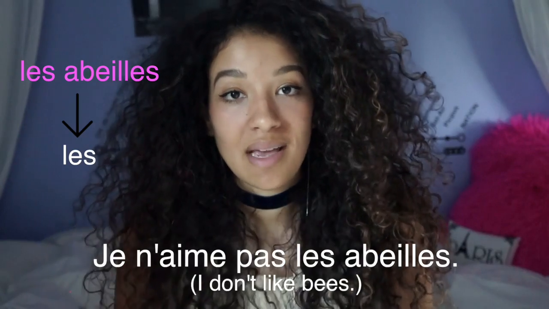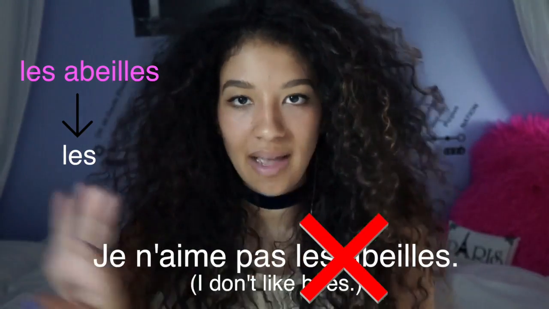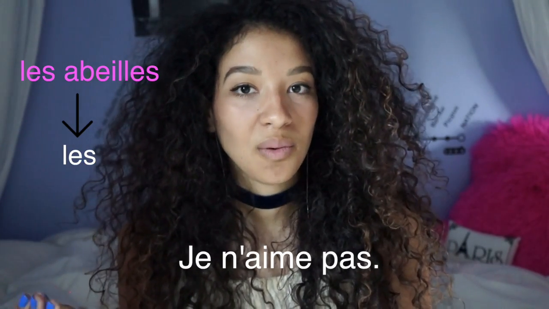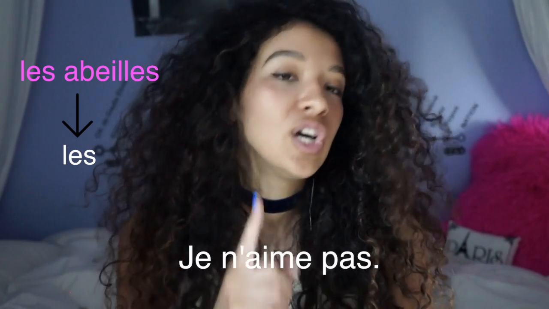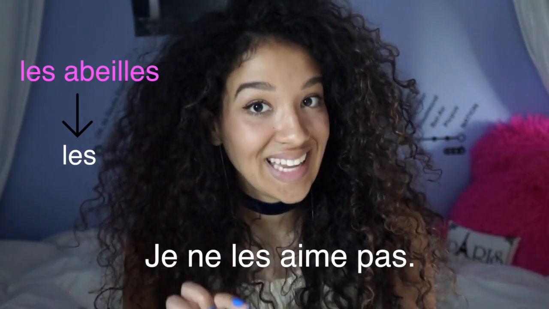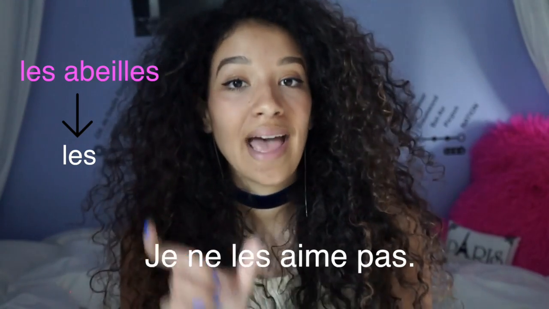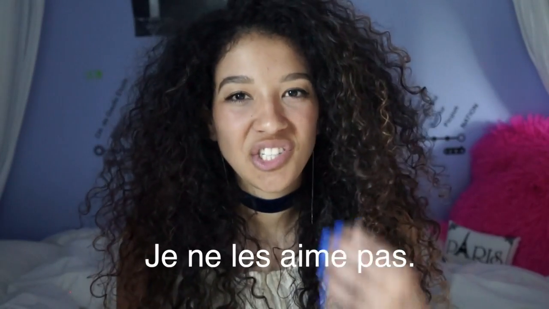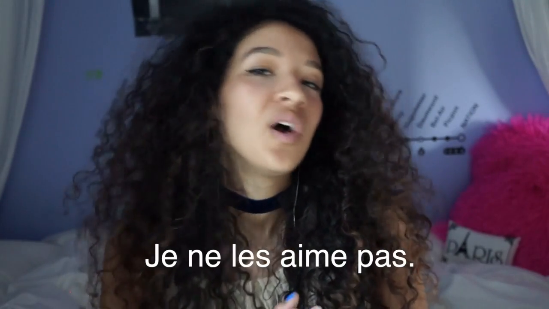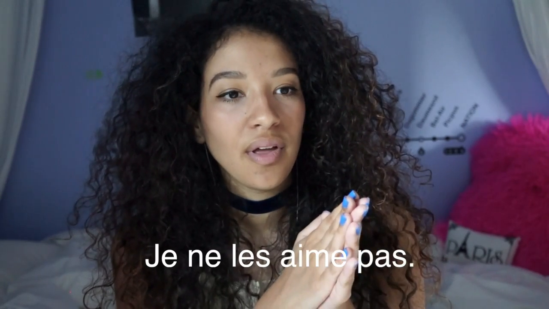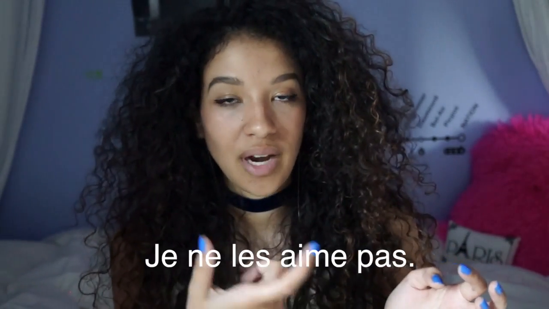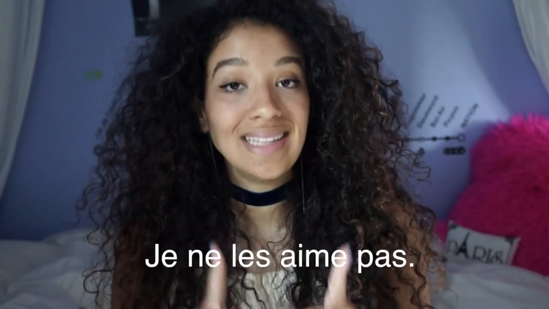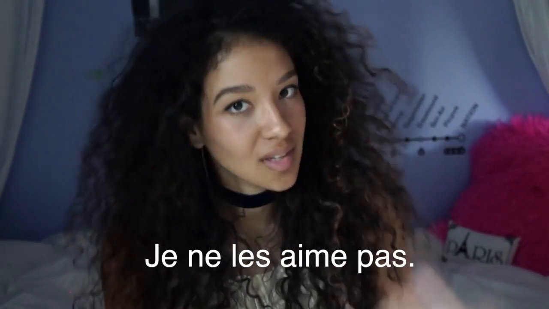Now you take out les abeilles. Je n'aime pas, take out les abeilles. Now you have your direct object pronoun, which is les. You put it directly before the verb. So now you have je ne les aime pas, because aimer is your verb and you put it directly before. I threw in a negation just to show you. I hope it doesn't throw you off, but when you have negation, you put the ne part, then your direct pronoun, then your verb, and then the pas. So je ne les aime pas. I don't like them. See?